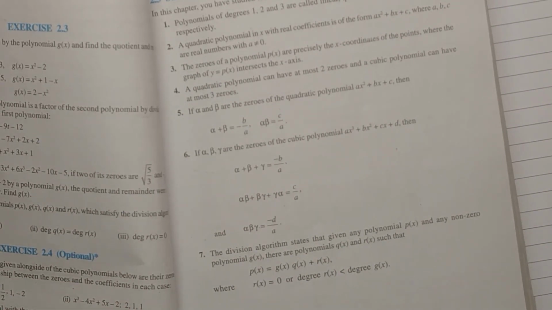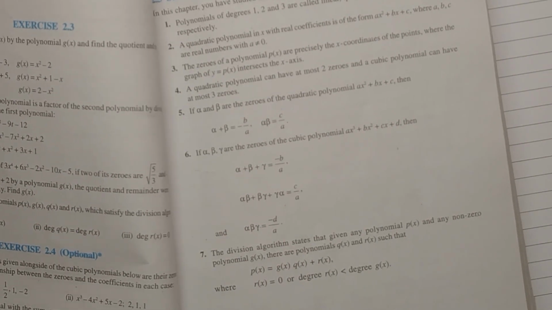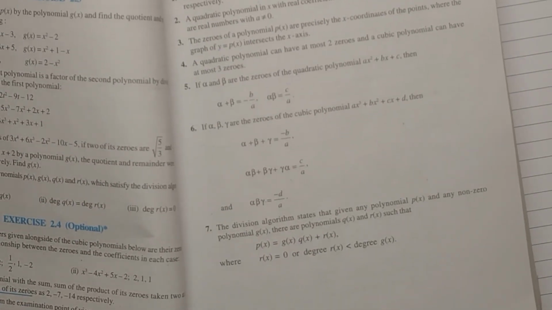Because if the remainder is 0, then the degree is not defined, because 0 is a special polynomial whose degree is not defined. In the question he wants you to frame the example where the degree of the remainder is 0, and the degree of all non-zero real numbers is 0. So a constant polynomial has degree 0, and all non-zero real numbers are a part of constant polynomials.